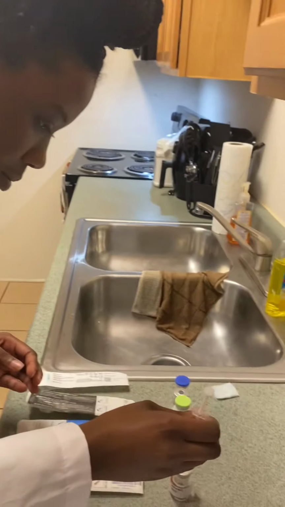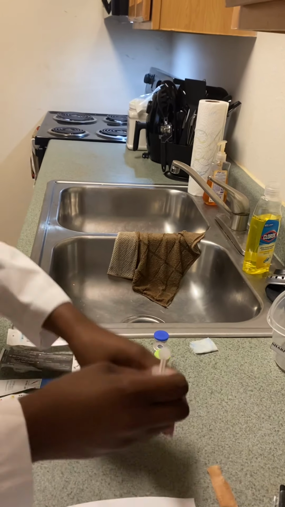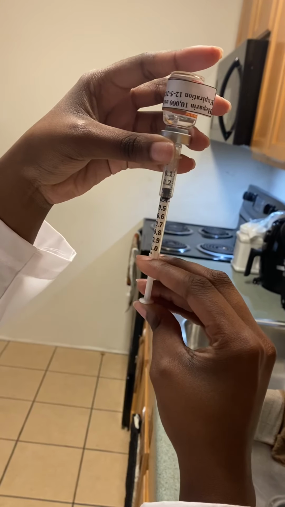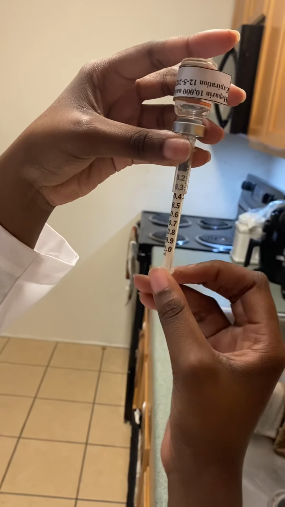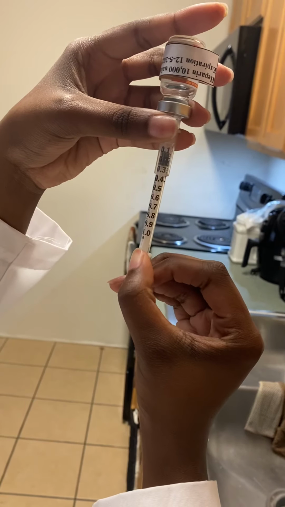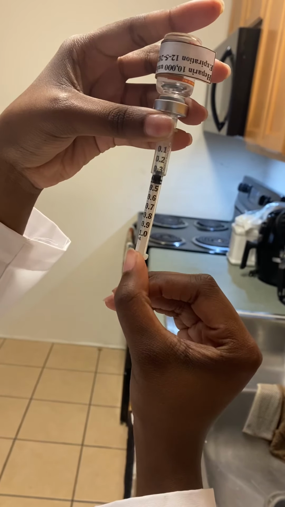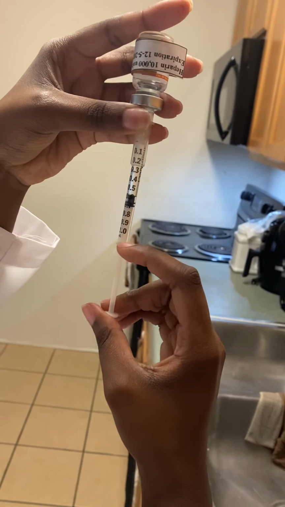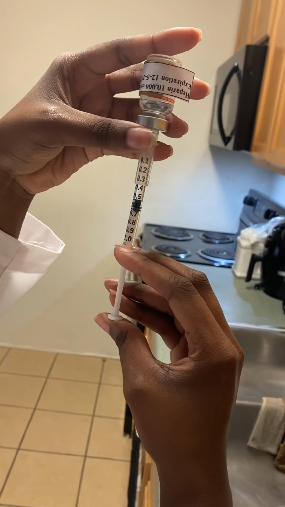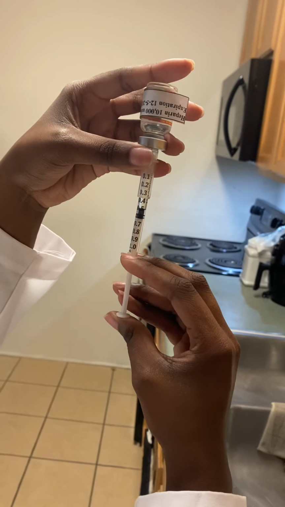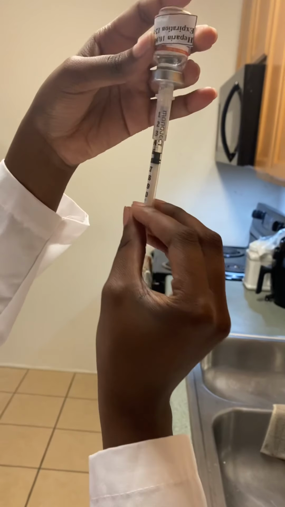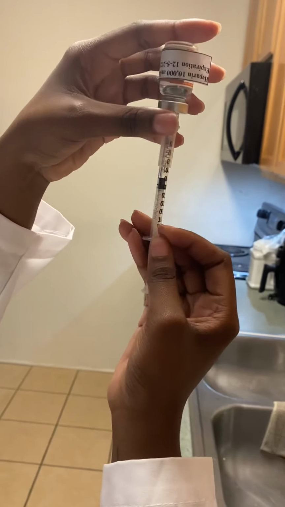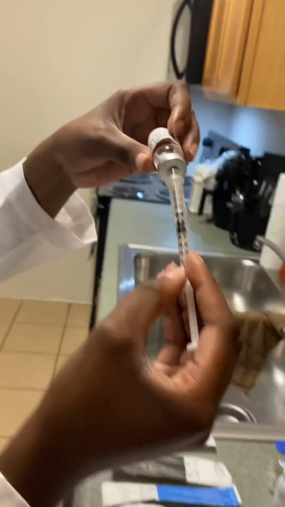Okay, and I'm going to insert it into my heparin. Going to push all of my air in. Pull out my heparin, and I'm going to pull out a little extra to get rid of any air bubbles that I have. Okay, and get up to 0.5 there, and I see that I am at 0.5 with no air bubbles, and you can see there 0.5.